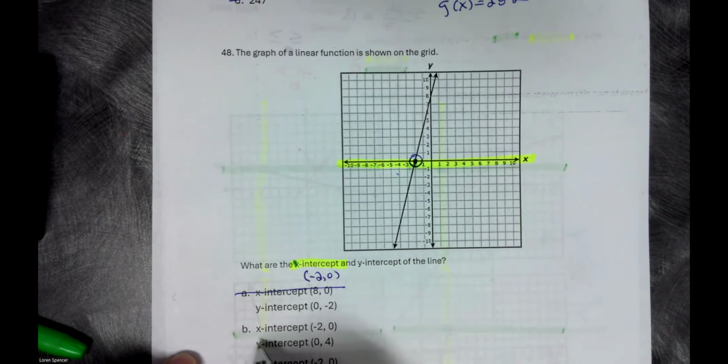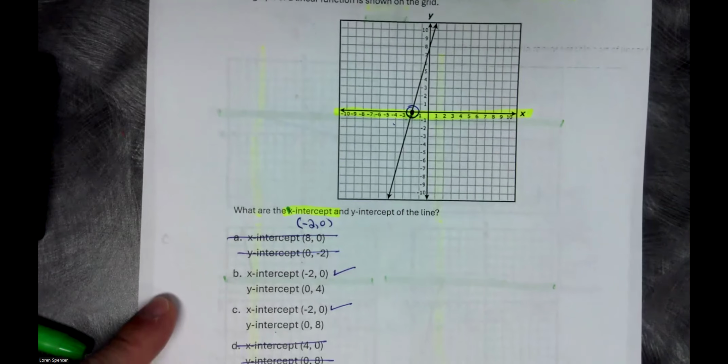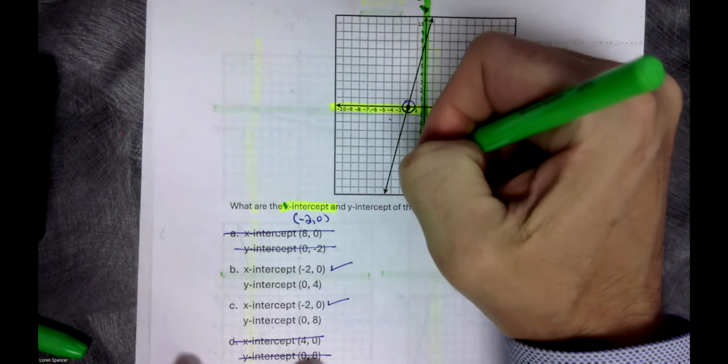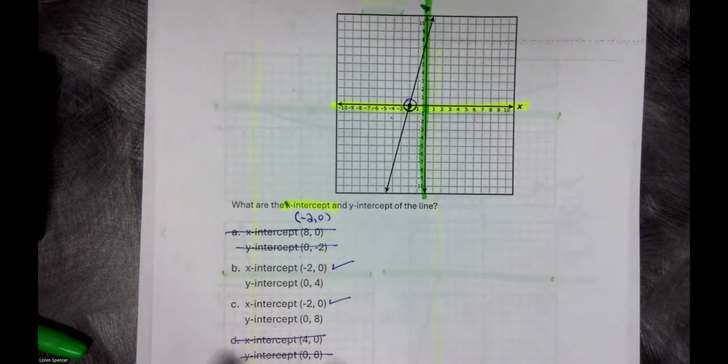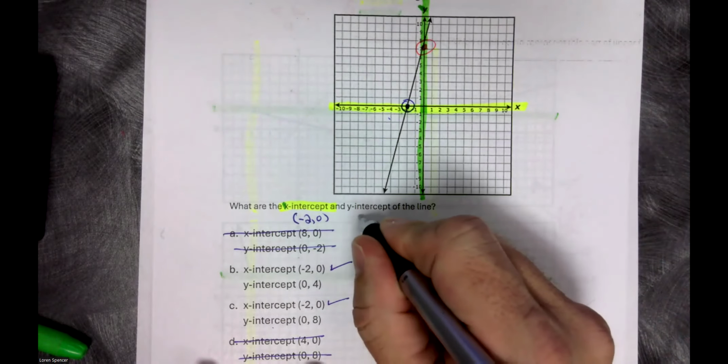So let's look for that. 8, 0. Nope. -2, 0. Yeah, that's good. At -2, 0. Nope. So we're down to only B and C. The next thing it looks for is the y-intercept. So in this case, I have to draw a line right through the y-axis. And when I do that, because this is where it hits the y-axis, it hits it at +7, 0. So my y-intercept is +7, 0.